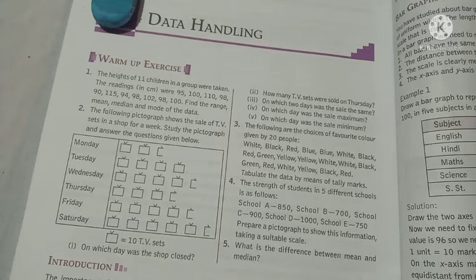Pictograph representation of the data has been done in the earlier classes. Even in class 4 and class 5, we have learned all these things about data handling. We have started from the earlier class. The representation of data using symbols is again called a pictograph. If you use symbols and pictures, we call it a pictograph.